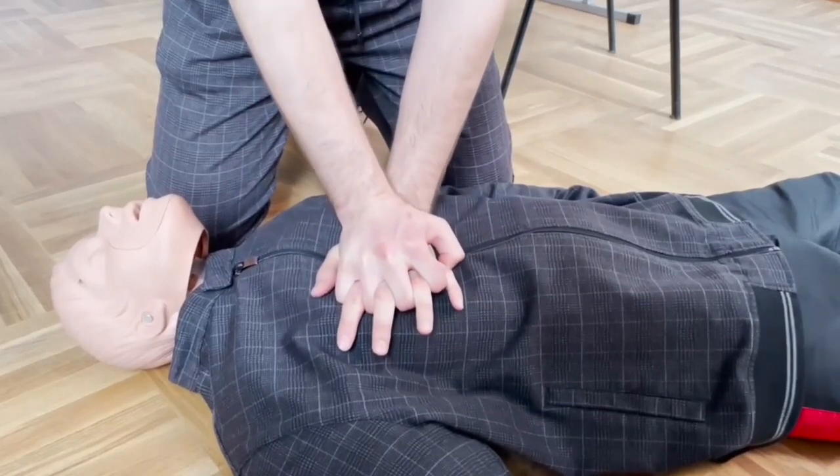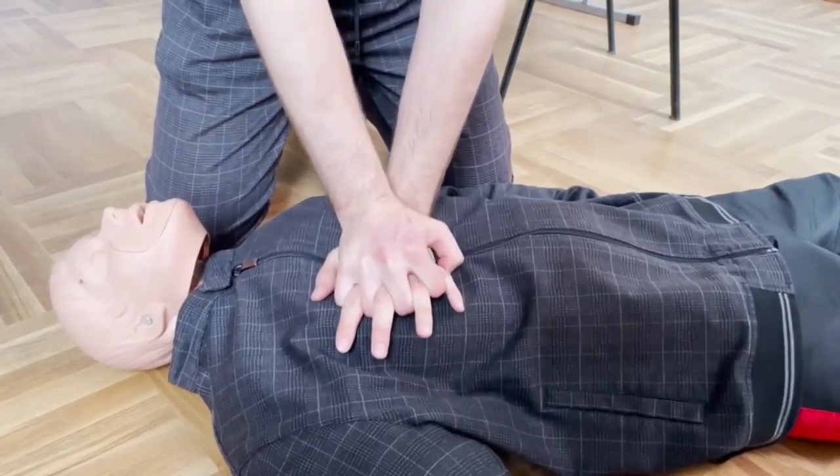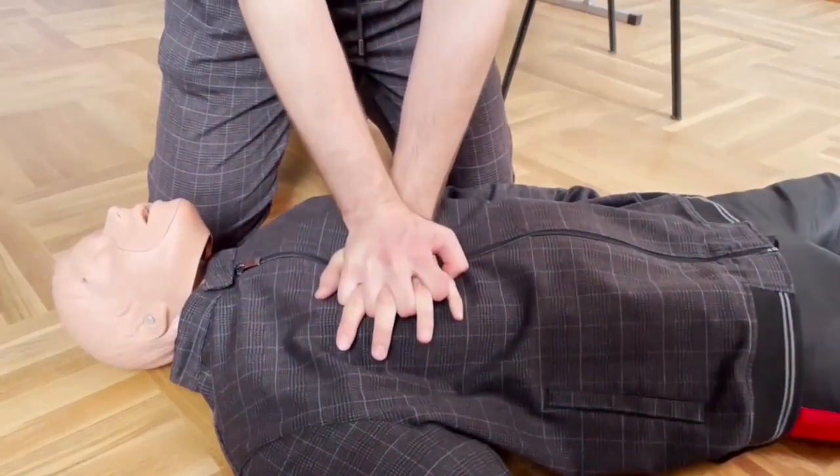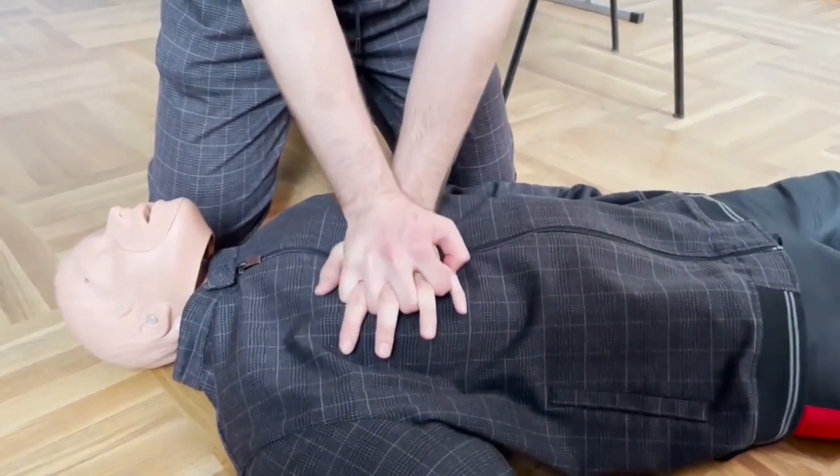Note, if the chest does not rise or if we did not see it rise, we do not perform additional inhalations and proceed to CPR. No more than 10 seconds should be spent on the 2 artificial breaths.